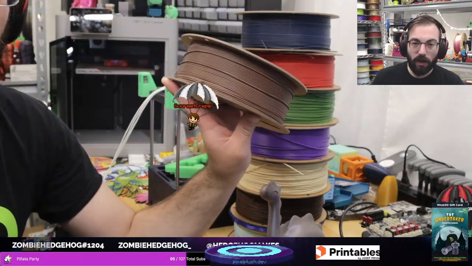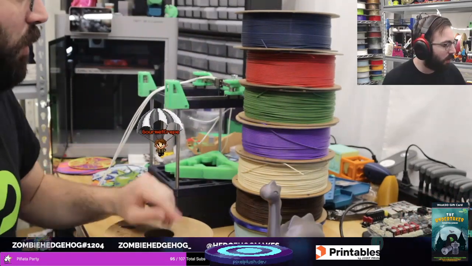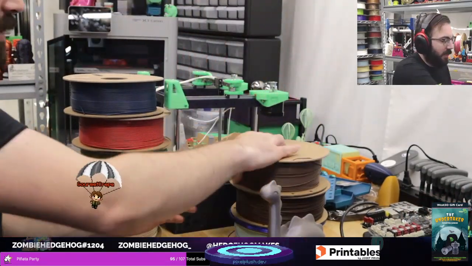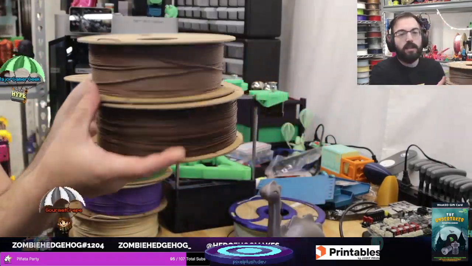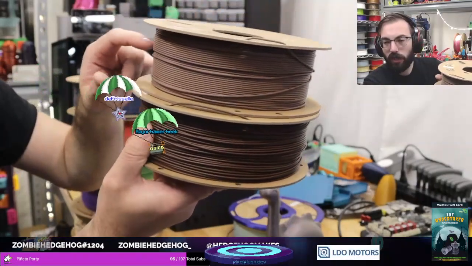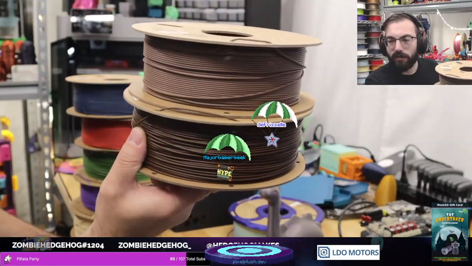This is a really good color. This is the earth brown. So compared to the regular brown, right here, it's a little bit darker. So it's a little more, or sorry, it's a little lighter. And it looks pretty good for a lot of different things.